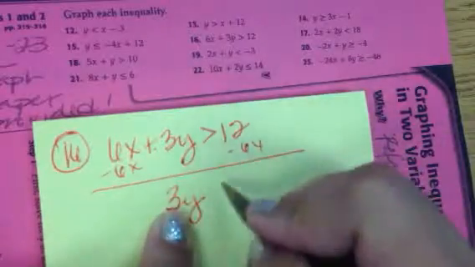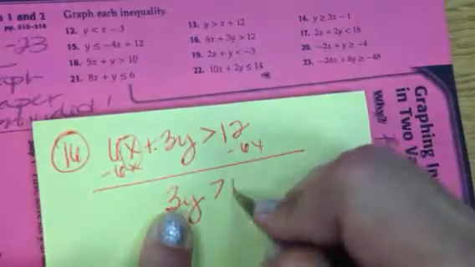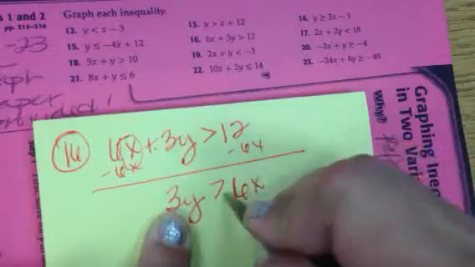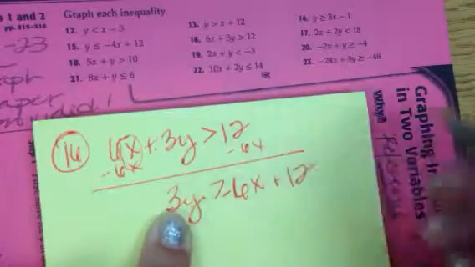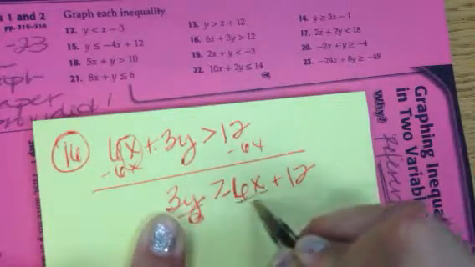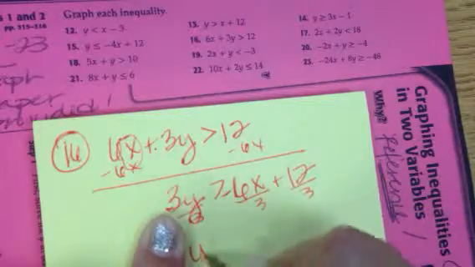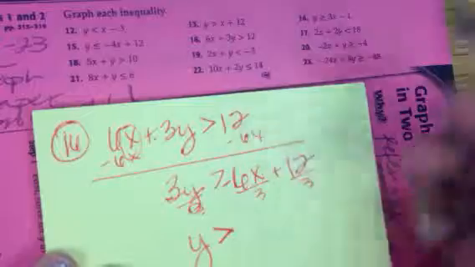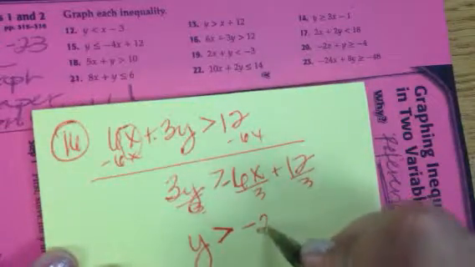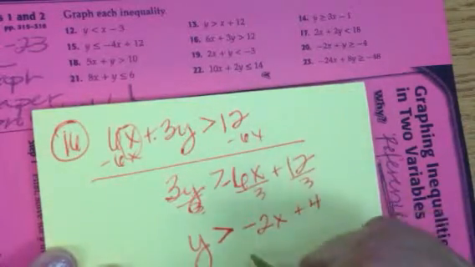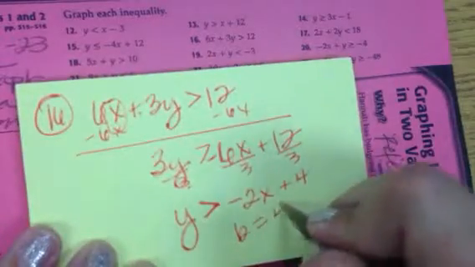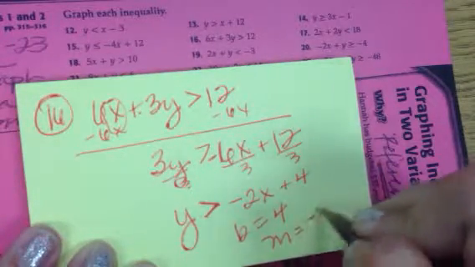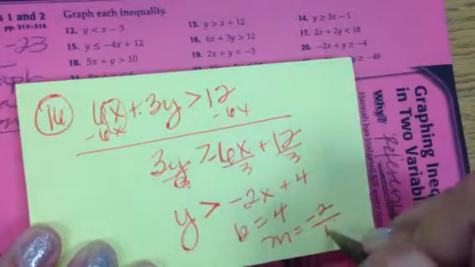This was added here. It's going to remain positive. Let me do this. Negative 6x plus 12. To finish this problem, I have to divide every piece by 3. Y is greater than, no worries about switching the sign because I'm dividing by a positive number. Y is greater than negative 2x plus 4. So my b value would be 4. My m, or my slope, would be negative 2 over 1, down 2 to the right 1.